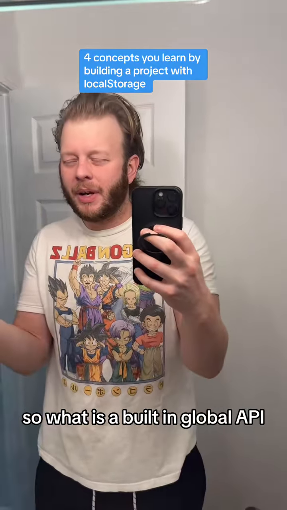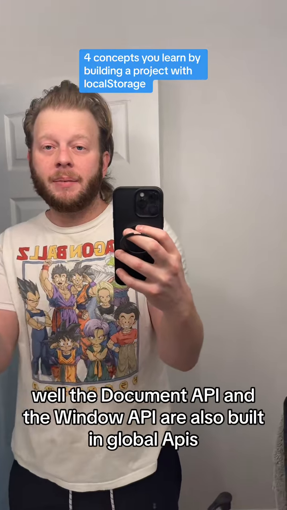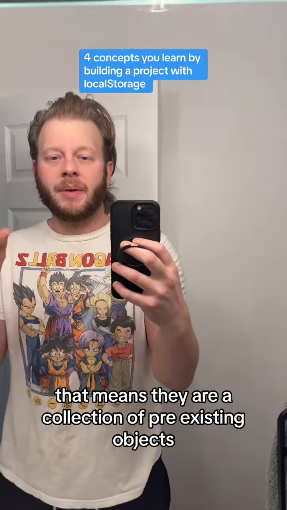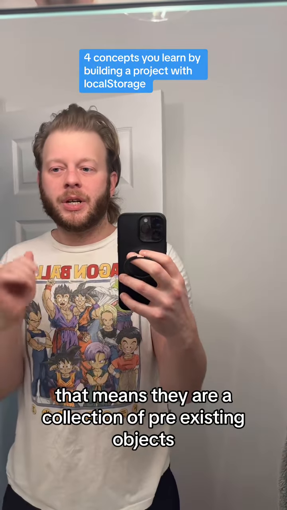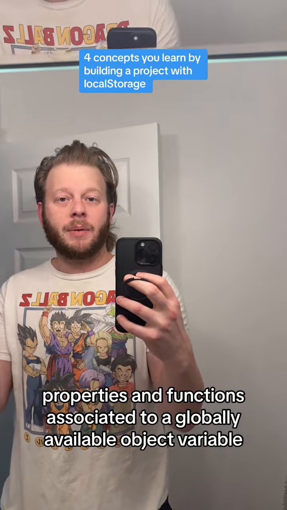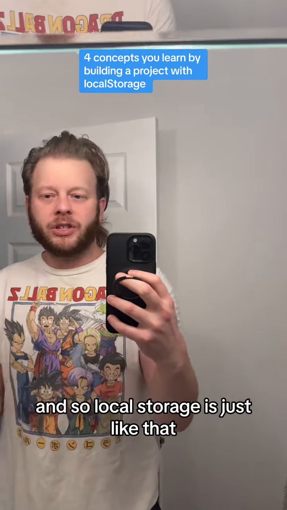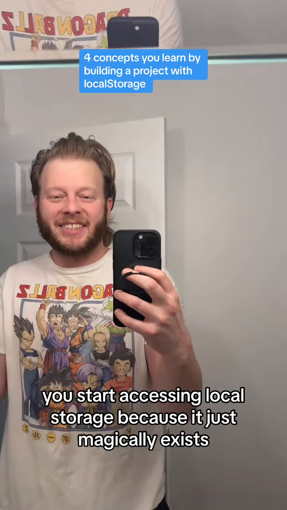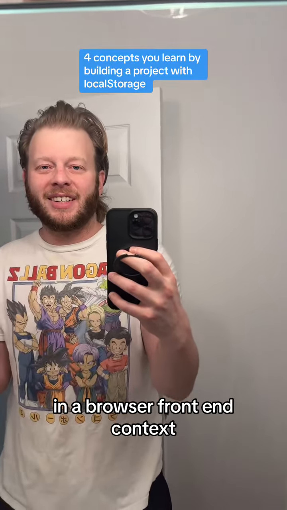So what is a built-in global API and why does it matter? Well, the document API and the window API are also built-in global APIs. That means they are a collection of pre-existing objects, properties, and functions associated to a globally available object variable. And so local storage is just like that. You start accessing local storage because it just magically exists in a browser front-end context.